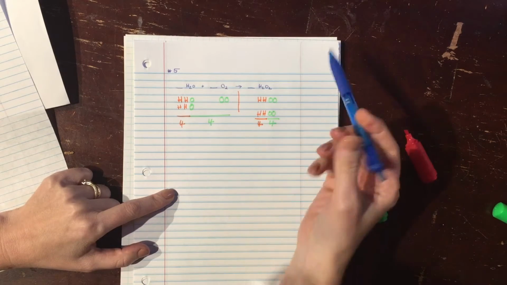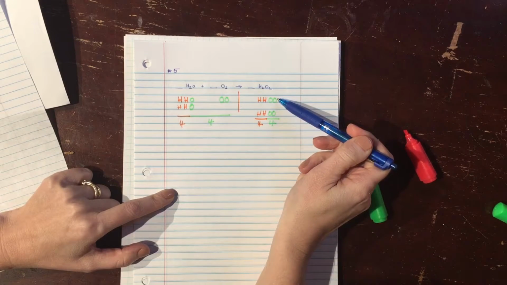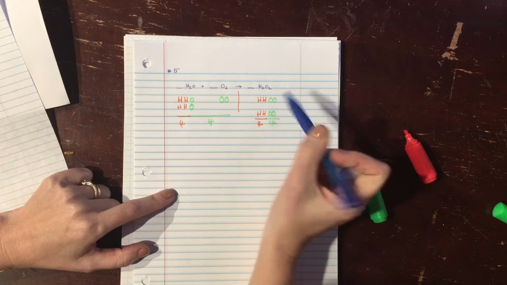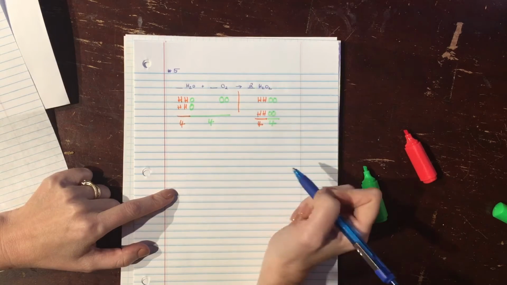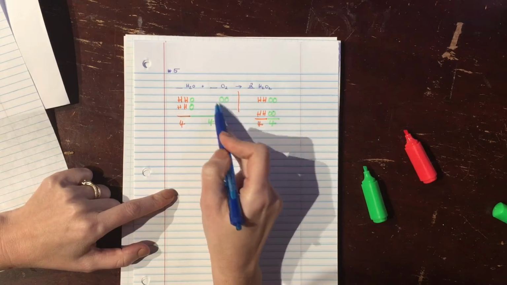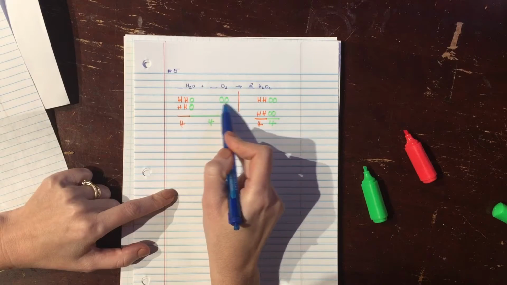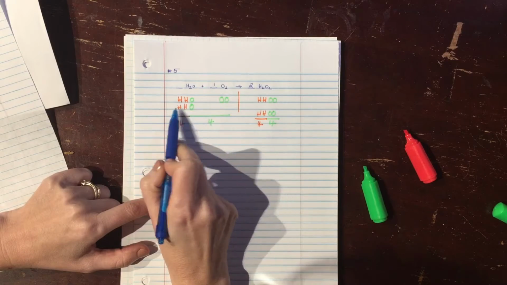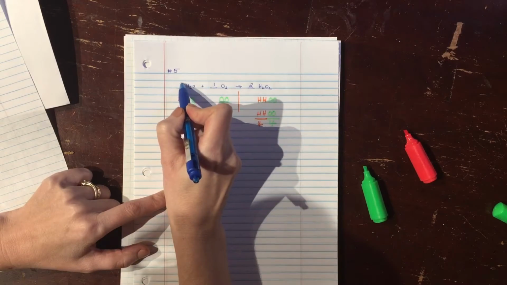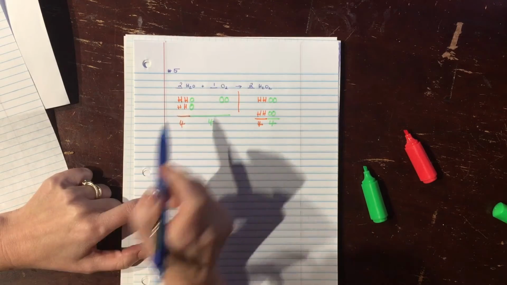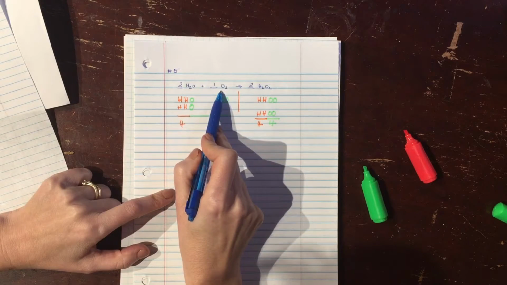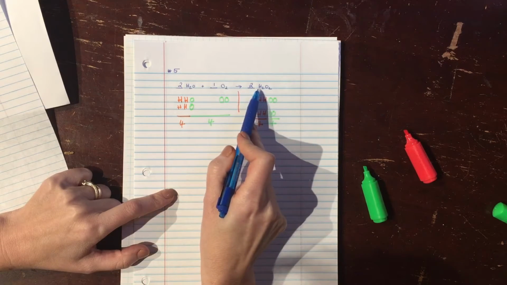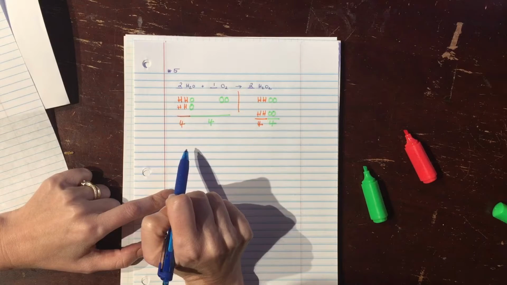So let's see. I have 2 hydrogen peroxide molecules, one right here and one right there. So that means I have a coefficient of 2 right there. I have just 1 oxygen molecule because 2 oxygen atoms make 1 oxygen molecule. And right here I have 2 water molecules. So now I'm balanced. 2 water molecules and 1 oxygen molecule will give me 2 hydrogen peroxide molecules.